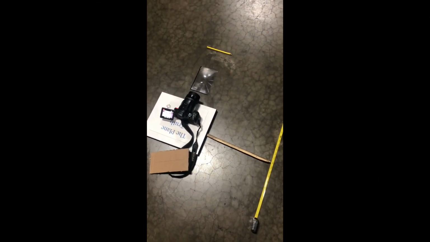Alright, so this is the setup that I have right now. So I've got my lens right there, camera right there. That pencil marks the spot where the floor will ramp up to block that freighter, okay?